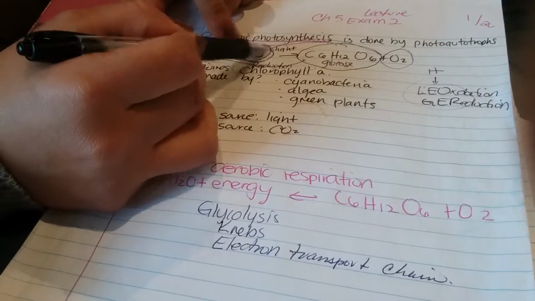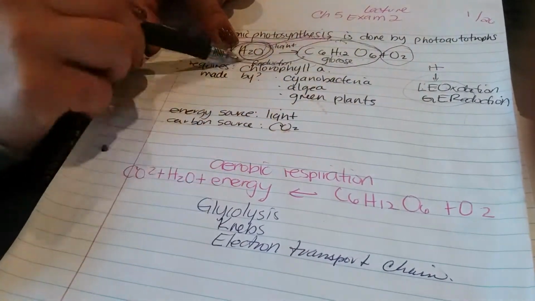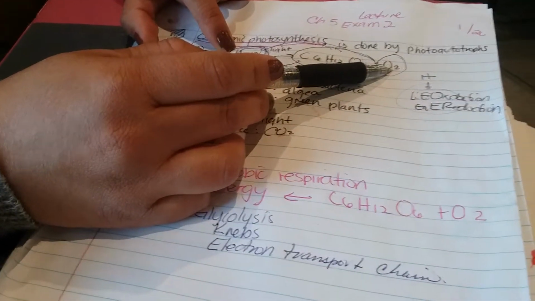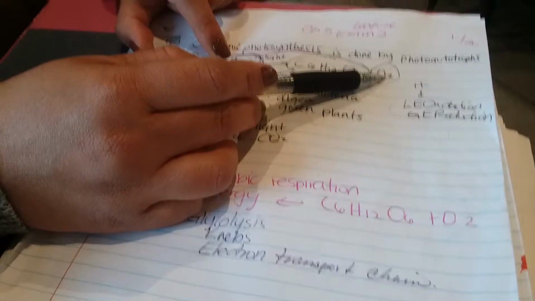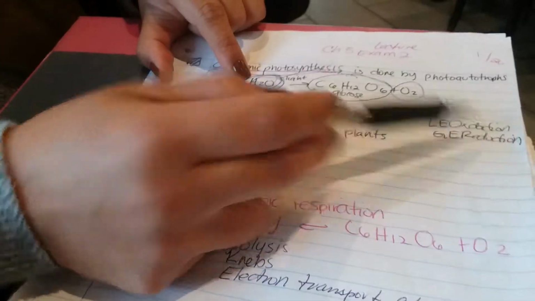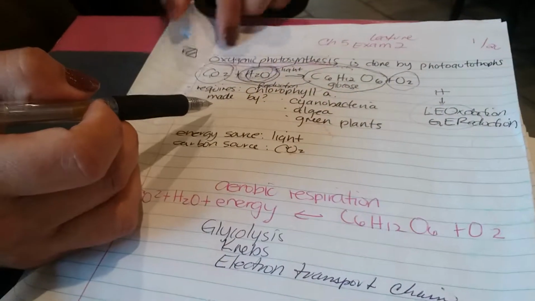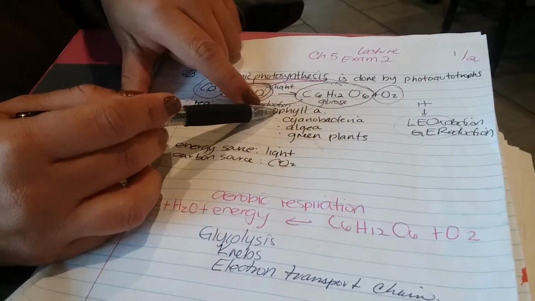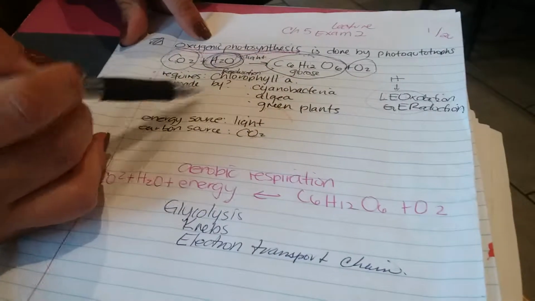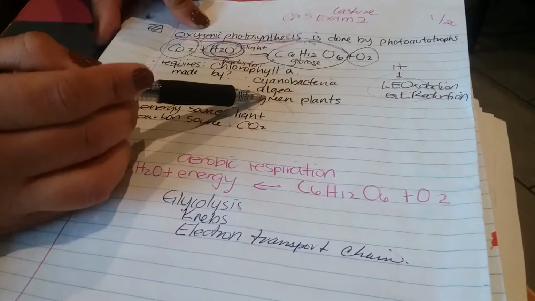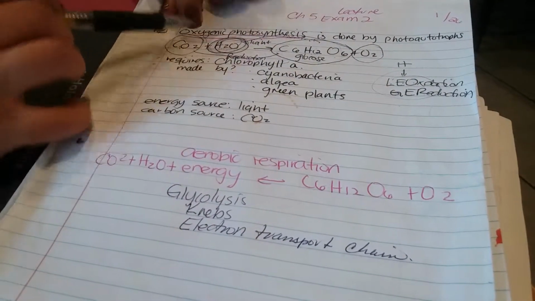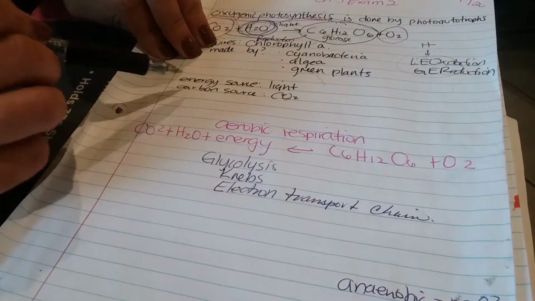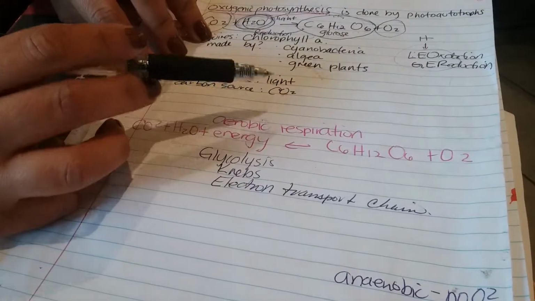And then if we take water, over here it does have hydrogen ions, and then it's going to go over here, which is going to lose electrons. So loss of electrons is oxidation. For this oxygenic photosynthesis, like I said, we're going to need chlorophyll A. This one is made by cyanobacteria, algae, green plants, just any kind of plants, just remember that. The energy source is light because plants need light, and the carbon source is carbon dioxide.